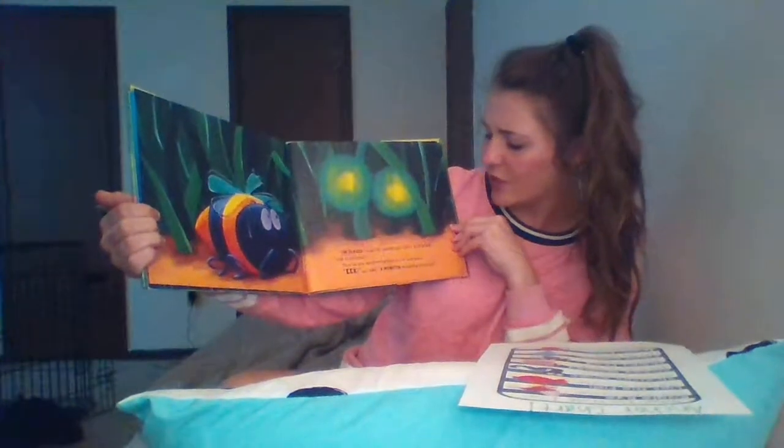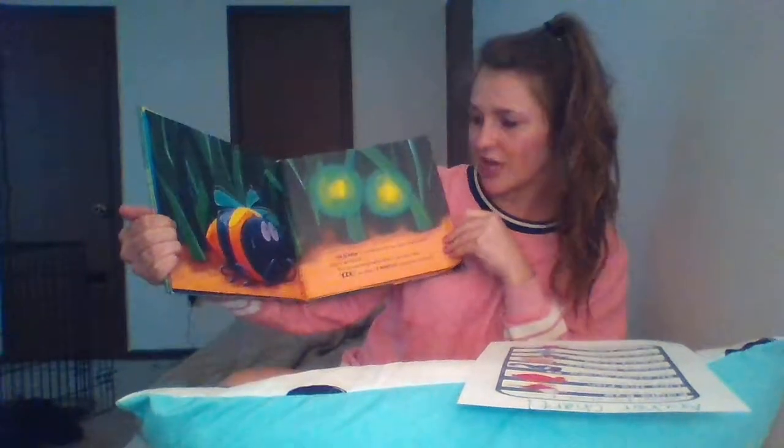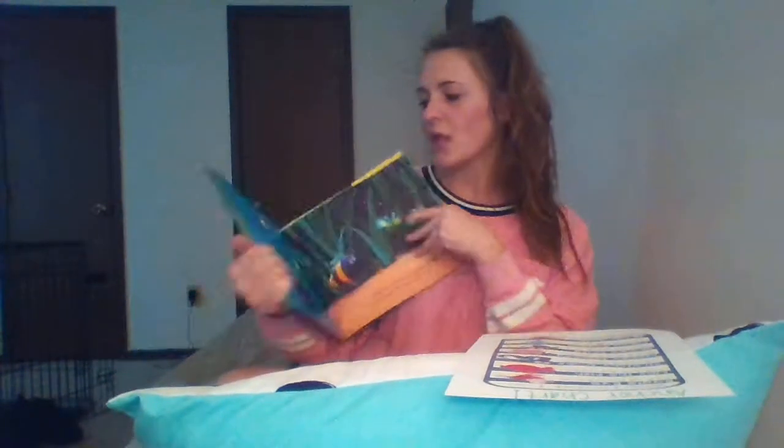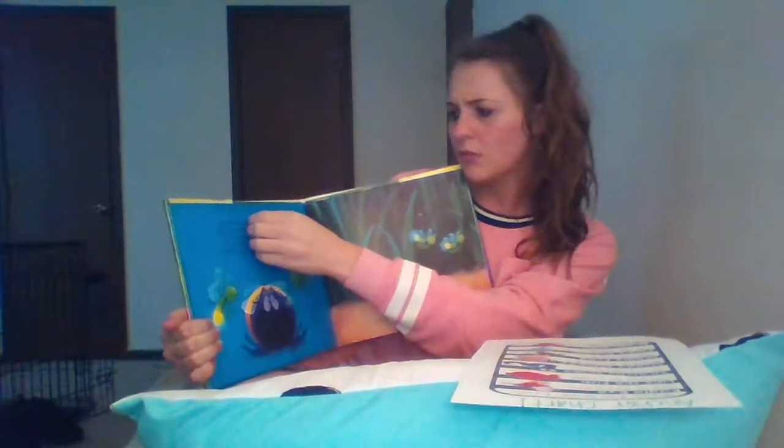I'm scared, cried the greedy bee, and I don't know how to get home. He then saw two glowing eyes in the long grass. Eek, he cried, a monster is coming to eat me. But it wasn't a monster, it was two friendly fireflies, their bottoms.